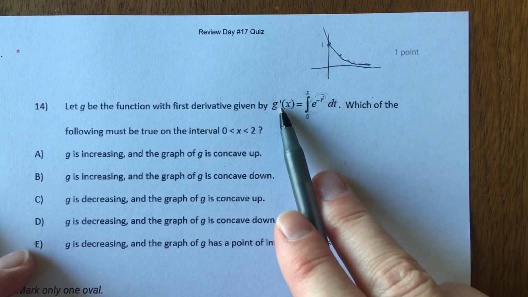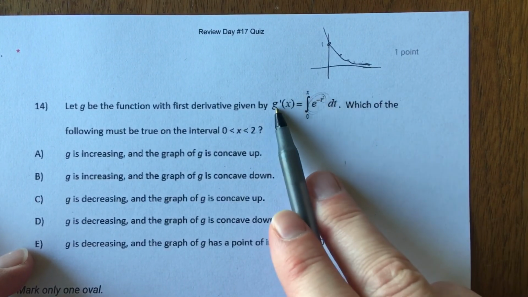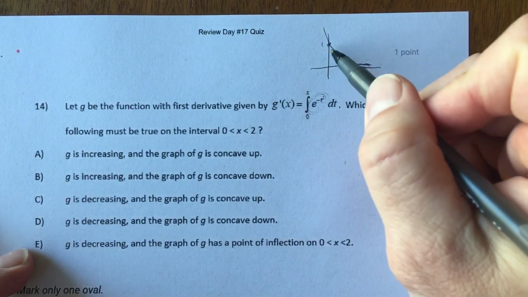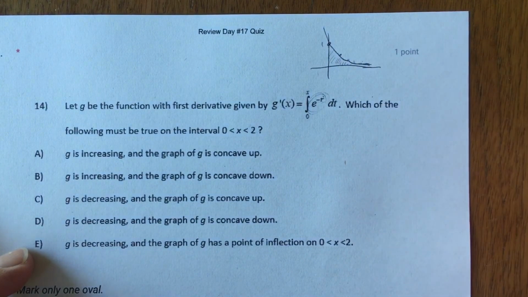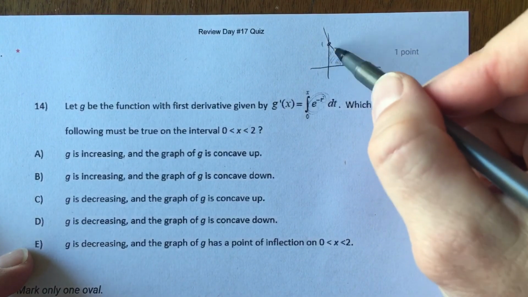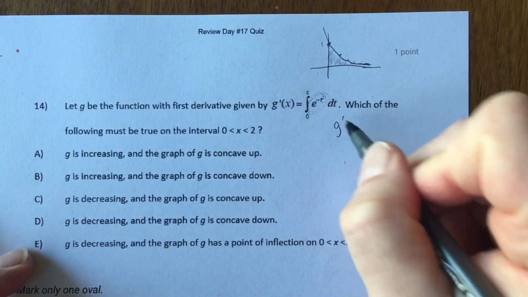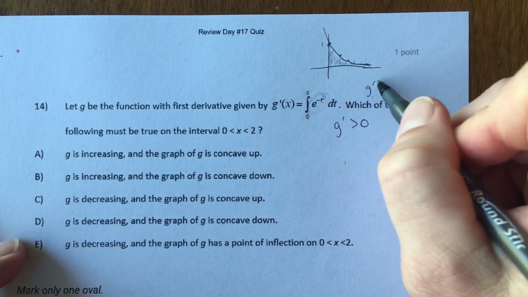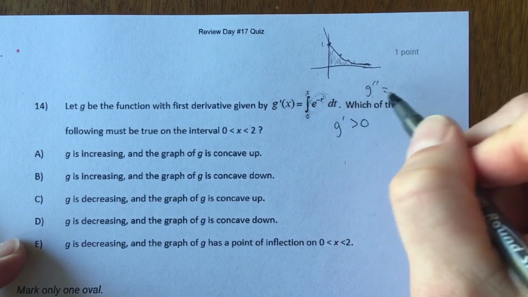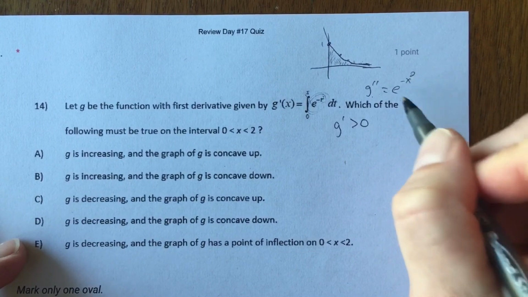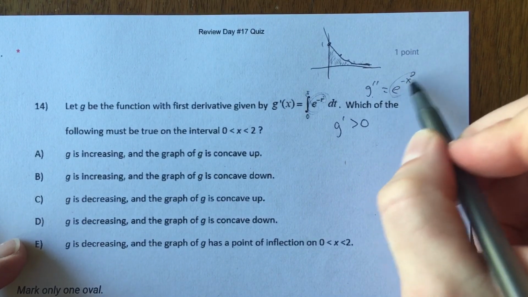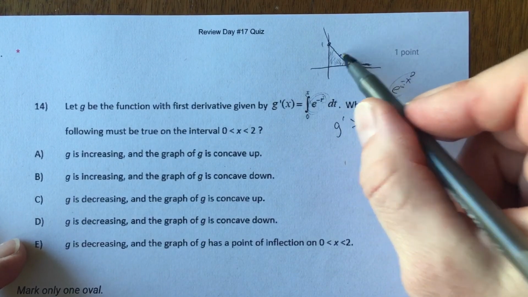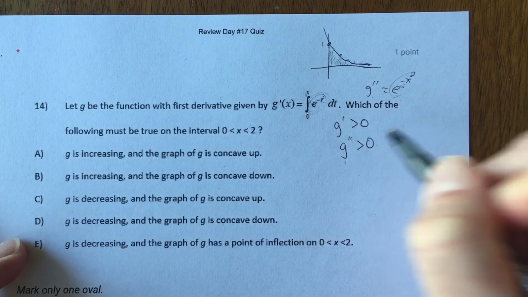What is important is how we interpret what's going on here. So first off, g prime is the area from 0 to x. This area is always positive, right? It's constantly positive the entire time. So g prime is positive. Secondly, the second derivative of g would be the derivative of this, which would be e to the negative x squared. And again, while that's decreasing, that doesn't matter. We're just saying, is this positive or negative? And this function is always above the x-axis. So g double prime is also always positive.